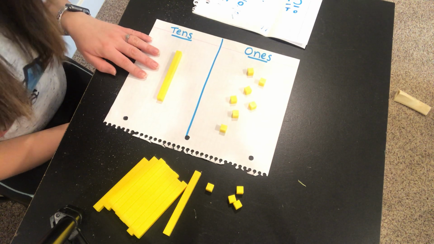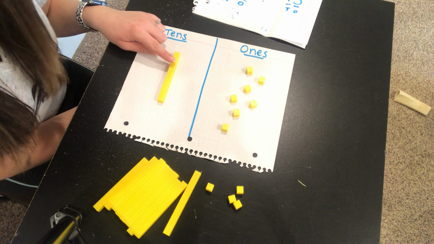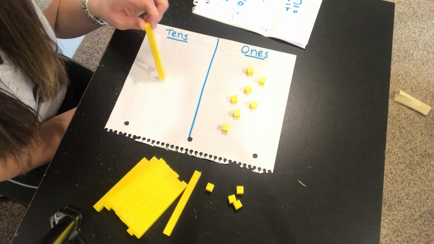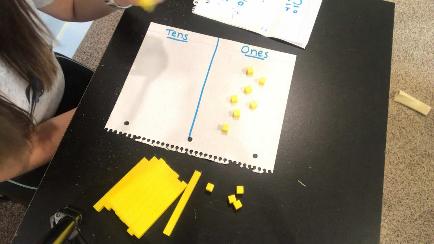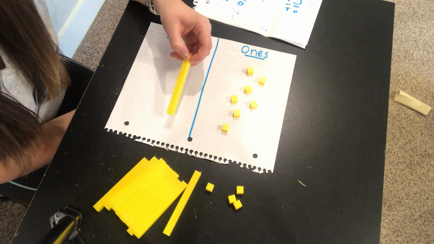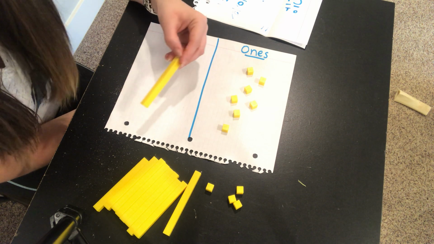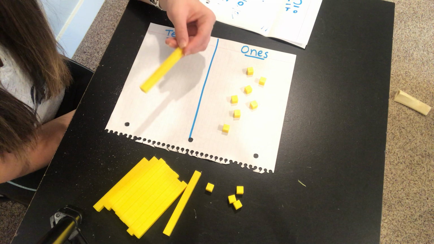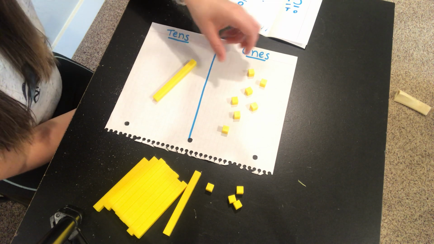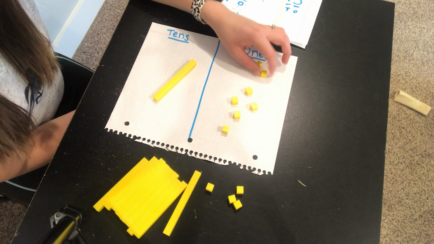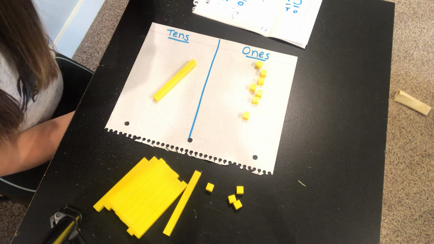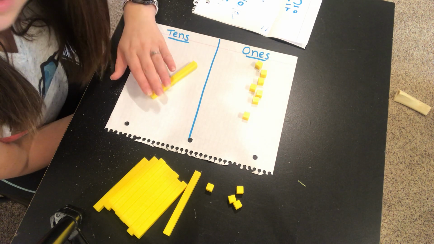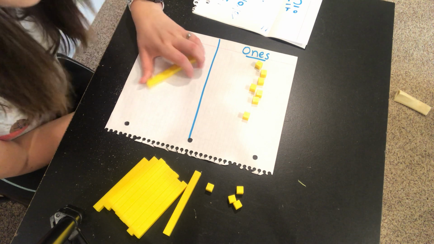Okay, so this is 17, and we can count it to check. This is 10. Remember, we don't have to start with 1 because this whole thing is already 10. And we always start with the largest value first when we're counting, and 10 is more than 1. So we're going to start with the 10s. 10, 11, 12, 13, 14, 15, 16, 17. That's right. Did you get this on your mat also? All right.